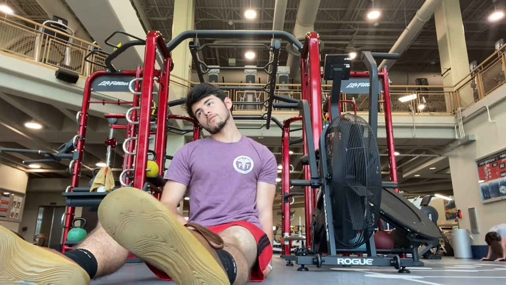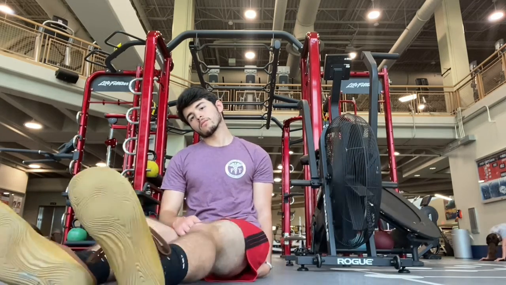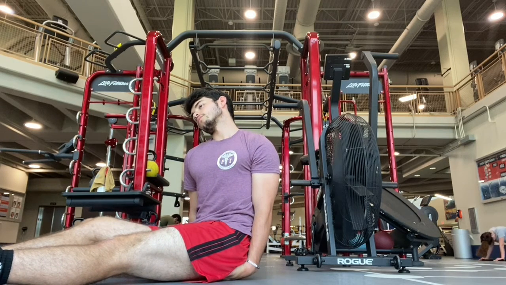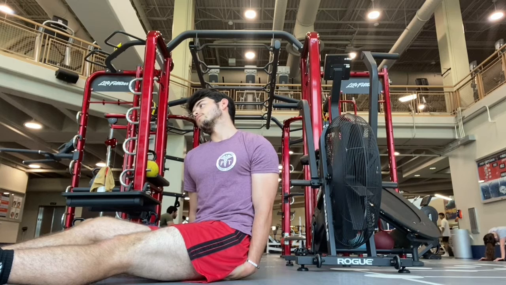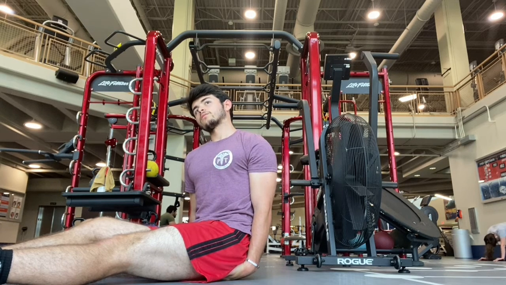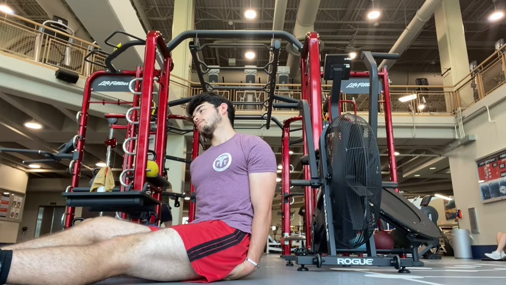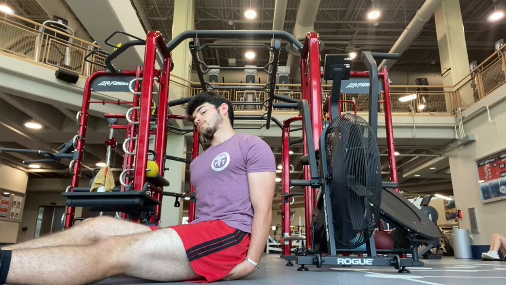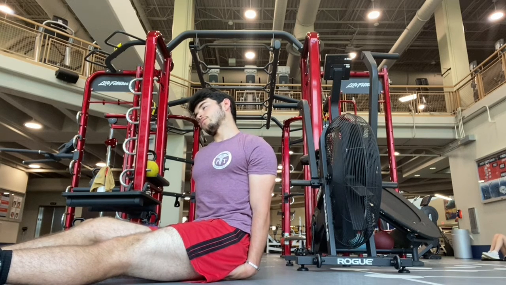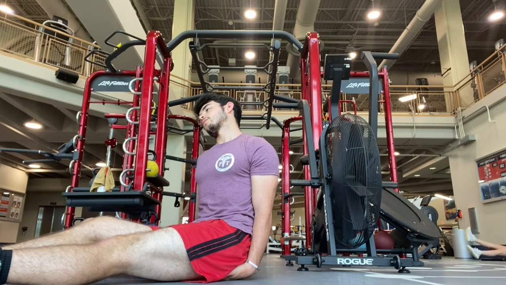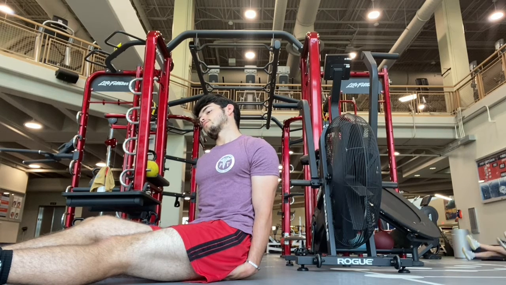And then lateral flexion of the neck away. And just hold it. And then switch arms.